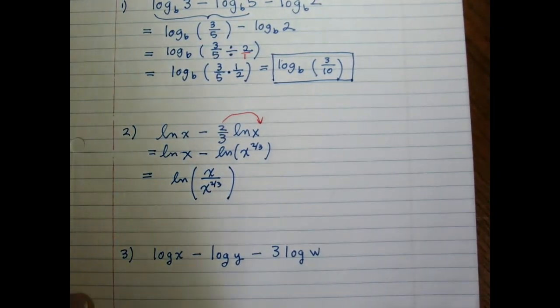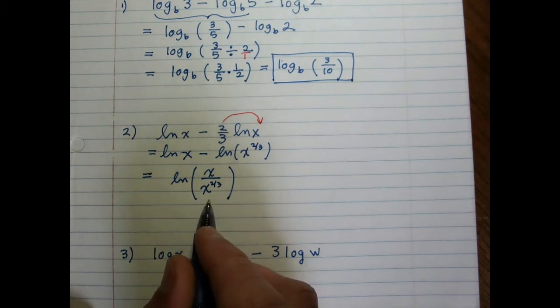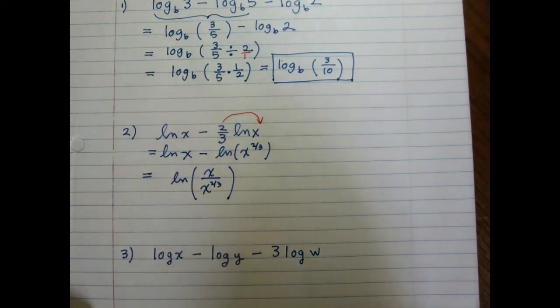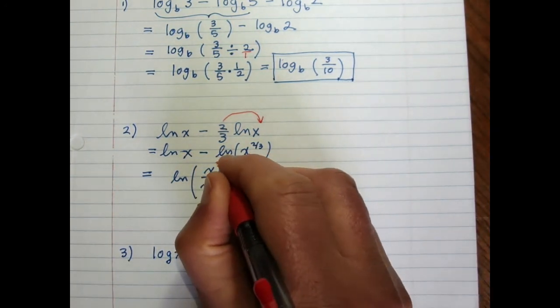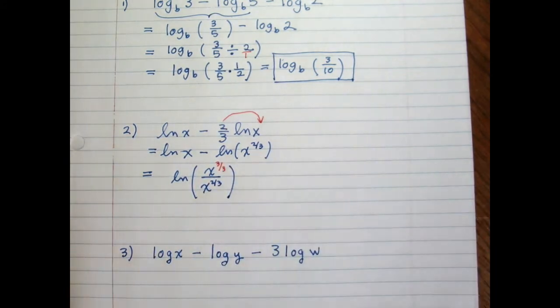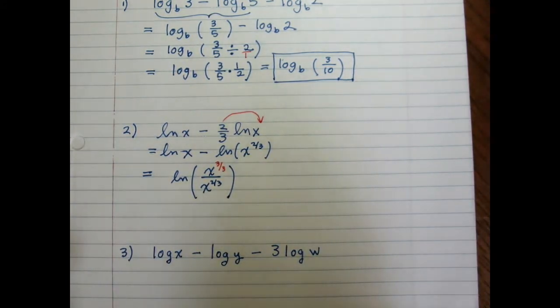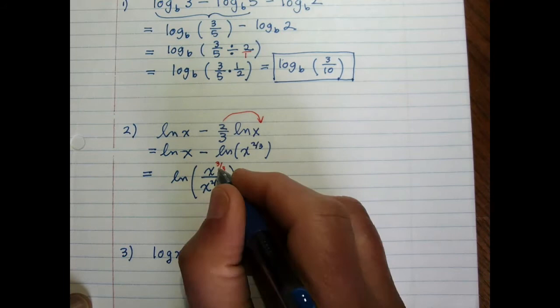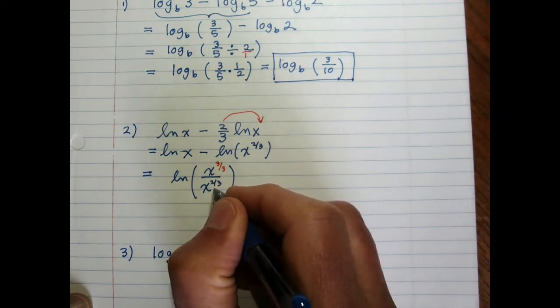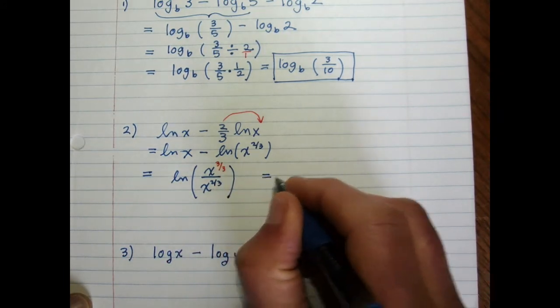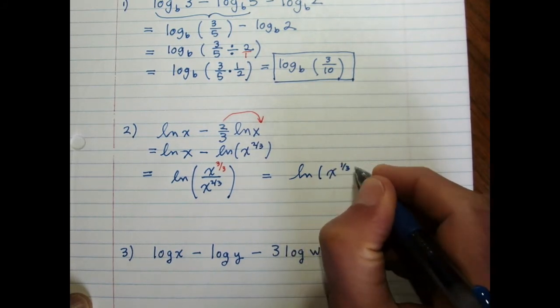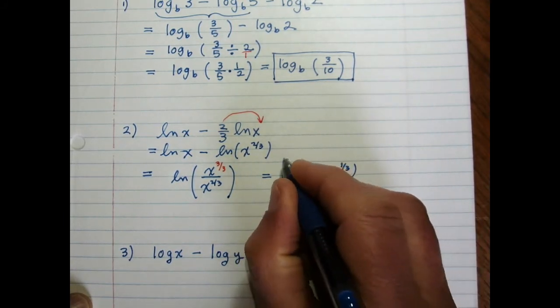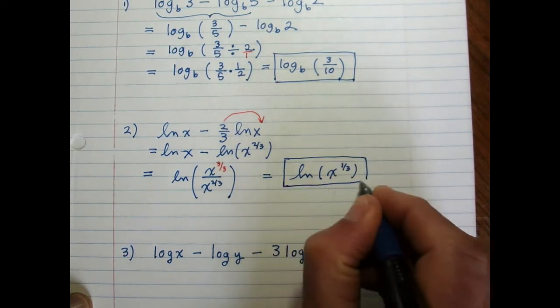And that's, we combined into a single log, but that exponential expression inside can be simplified because that x inside is x to the first, which we can think of as x to the 3/3 power here. 3/3 minus 2/3 is 1/3, so all this is equal to ln of x to the 1/3 power just by simplifying exponents.